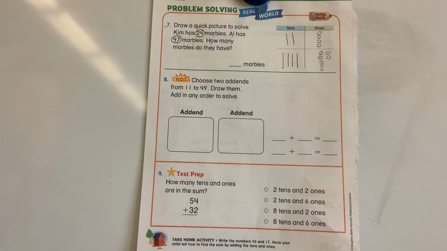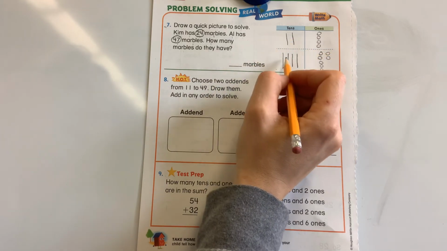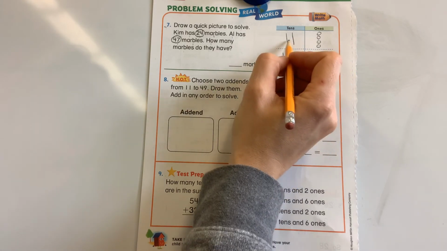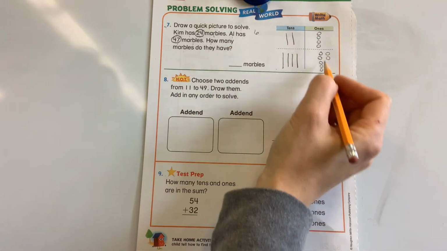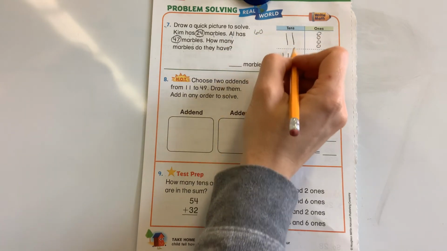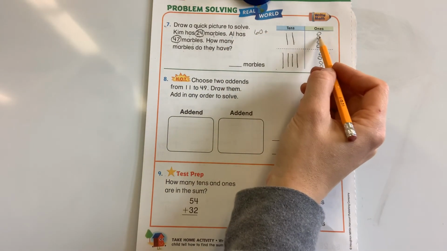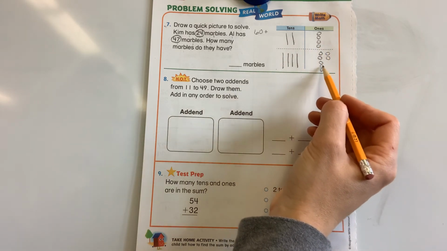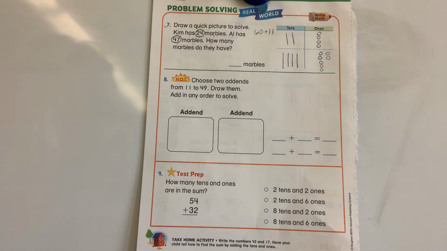All right. How many 10s do I have? I have 1, 2, 3, 4, 5, 6. Let's do it up here first. And how many 1s do I have? So I have 60, right? 10, 20, 30, 40, 50, 60. 60 plus what? 1, 2, 3, 4, 5, 6, 7, 8, 9, 10, 11. So I have 60 plus 11.